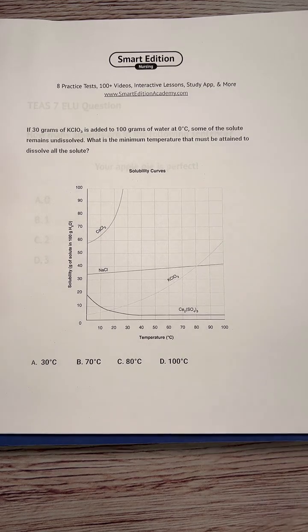Kiki says, looking at this is making my head hurt. All right, I see some B's.